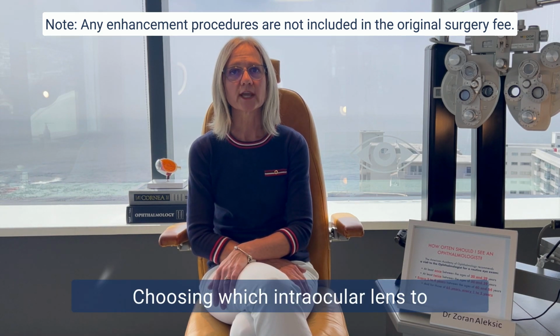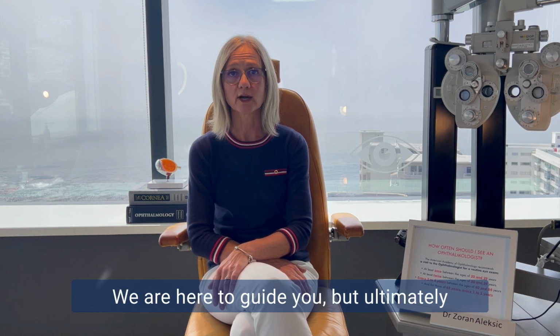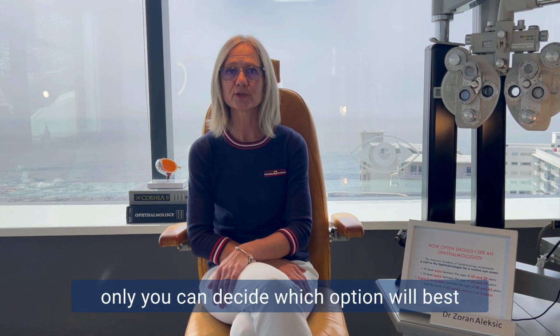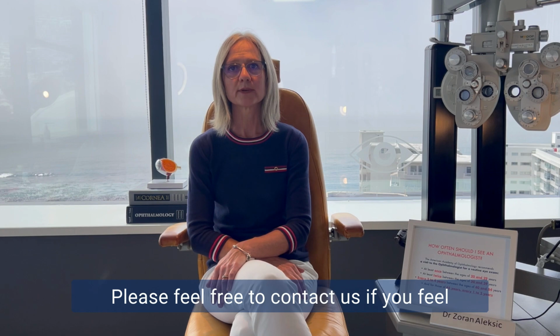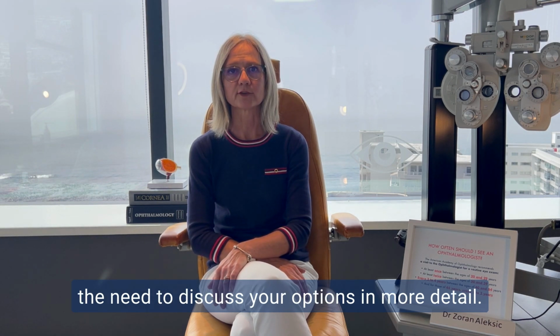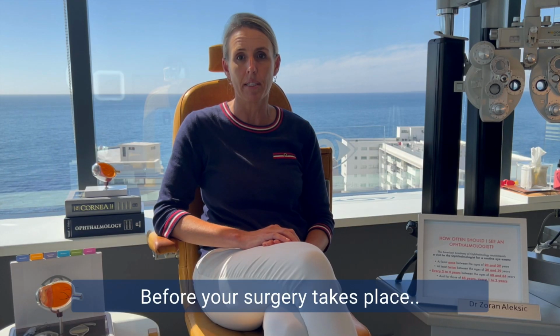Choosing which intraocular lens to use can be difficult. We are here to guide you, but ultimately only you can decide which option will best suit your lifestyle and address your visual requirements. Please feel free to contact us if you feel the need to discuss your options in more detail before your surgery takes place.